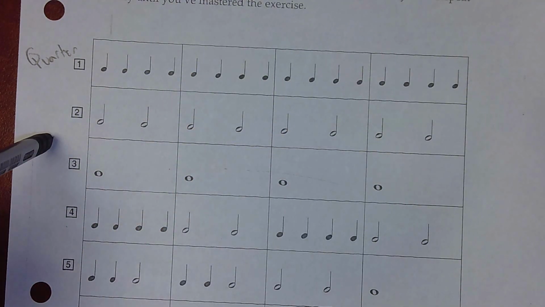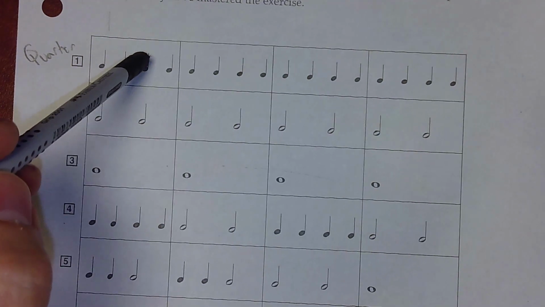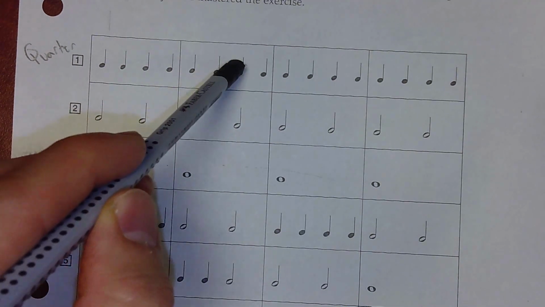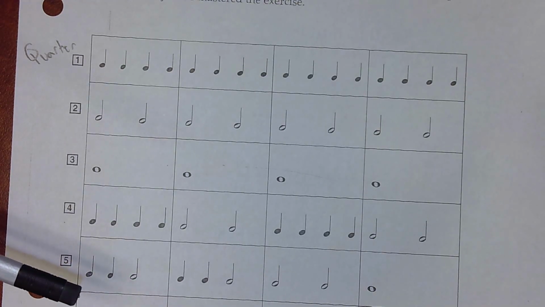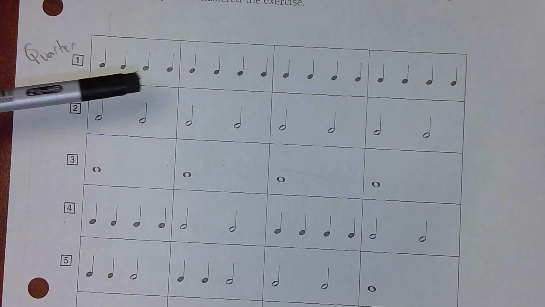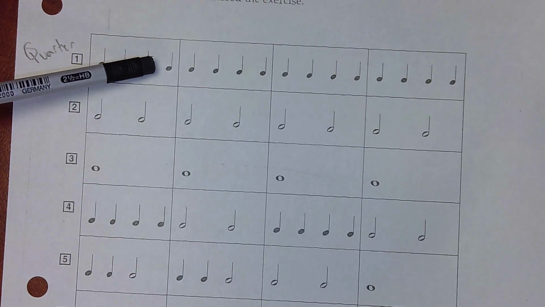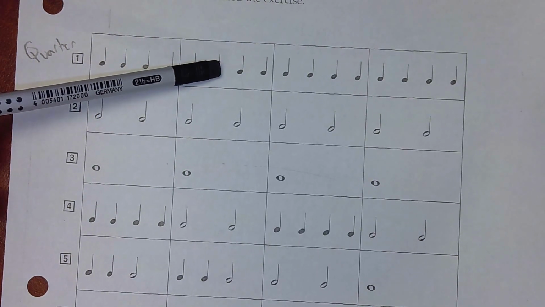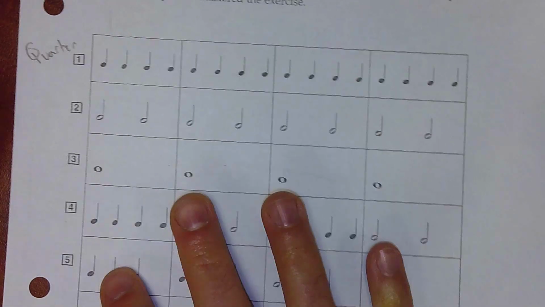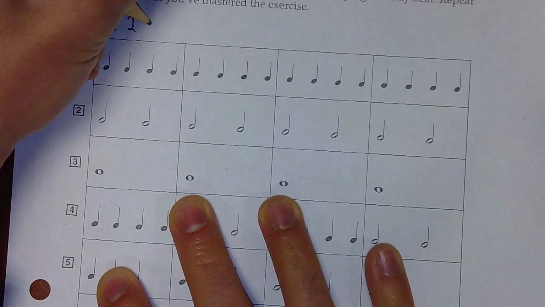You might have something different where you're coming from. You might have ta, ta, ta, ta, which is like takadimi is what we call that. What we're going to use is the number system. So 1, 2, 3, 4. 1, 2, 3, 4. Okay, pretty straightforward.